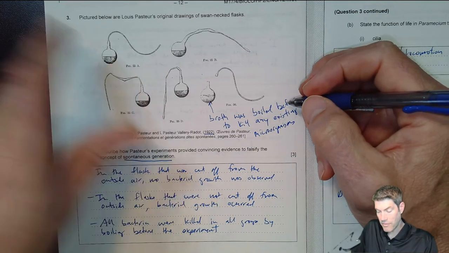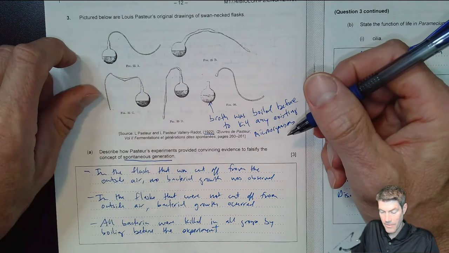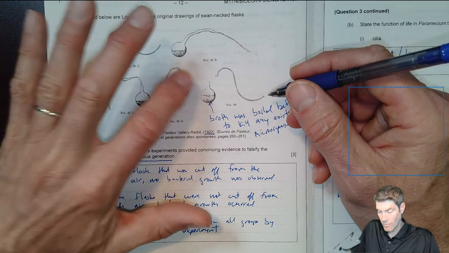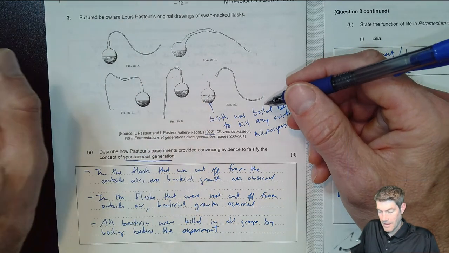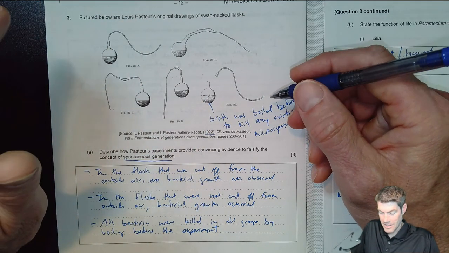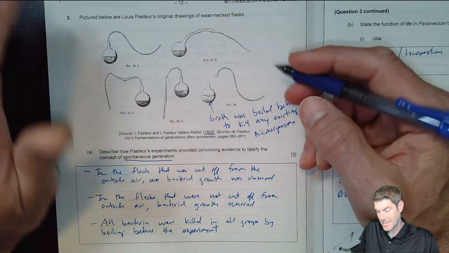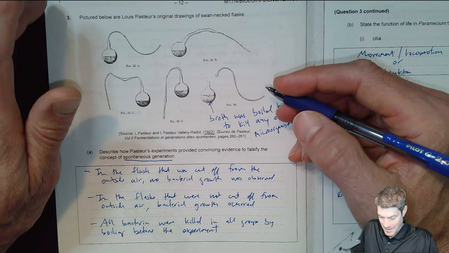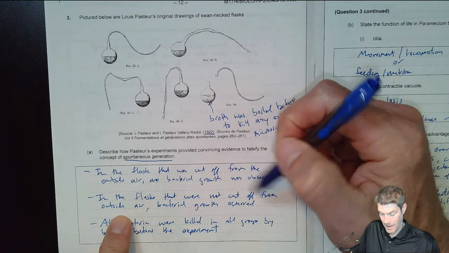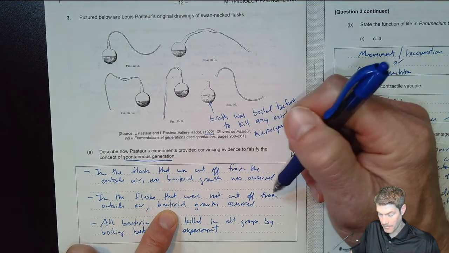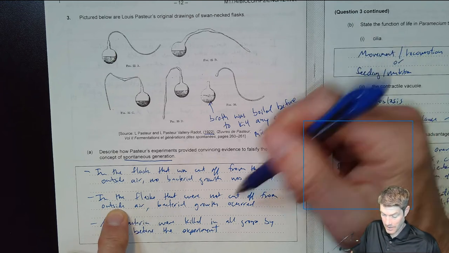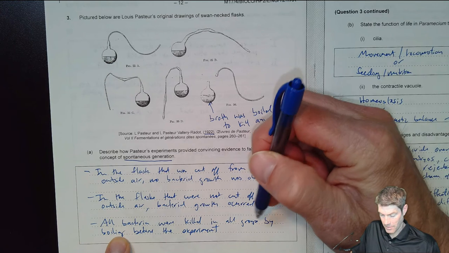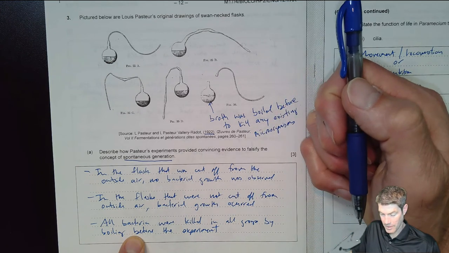And any flask that was cut off from the outside air, nothing grew. It was only the ones where air could get in that started to develop signs of bacterial growth, cloudiness, nastiness, funk, whatever. So in flasks that were not cut off from the outside air, bacterial growth occurred. All bacteria were killed in all groups by boiling it before the experiment.